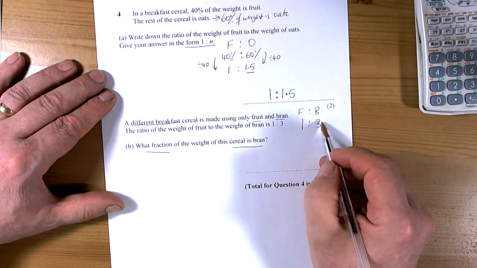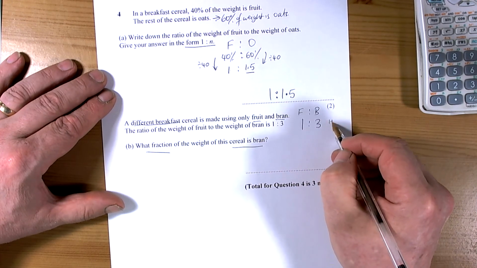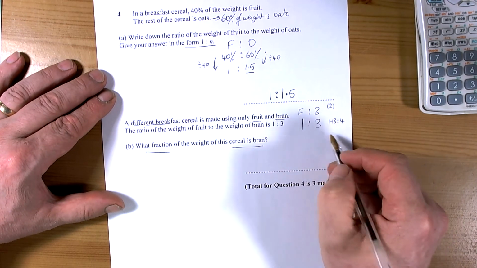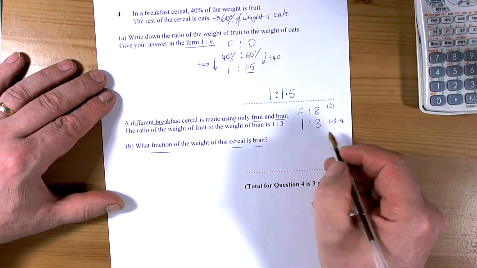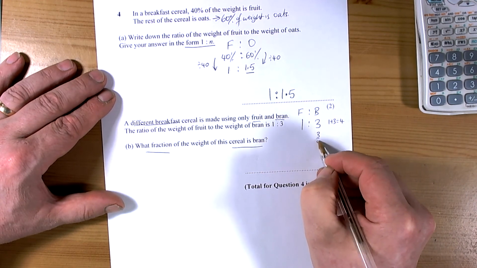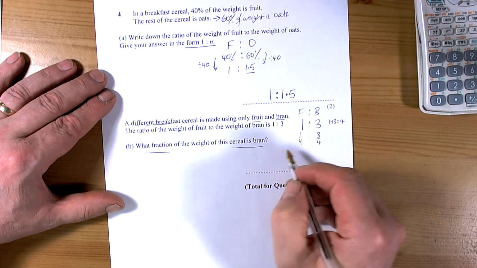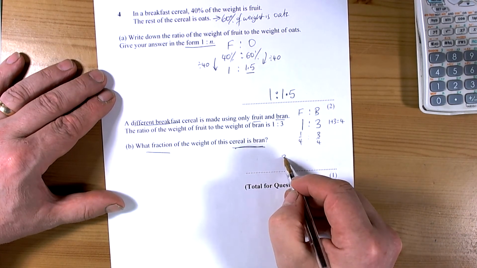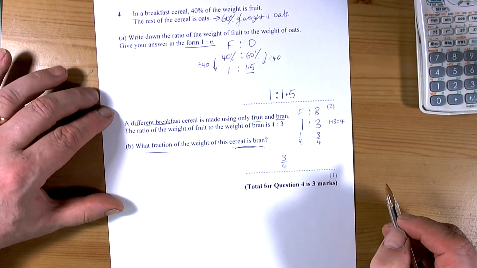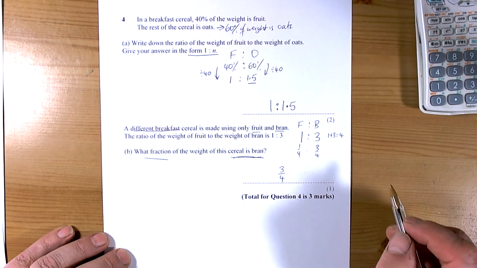Okay, so we can see that altogether there's 4 parts to this. So 1 plus 3 is 4, and 3 of those parts is bran. So the fraction will be 3/4 and 1/4. The question wants the bran, so this will be 3/4. Okay, so that's just another example of ratio.